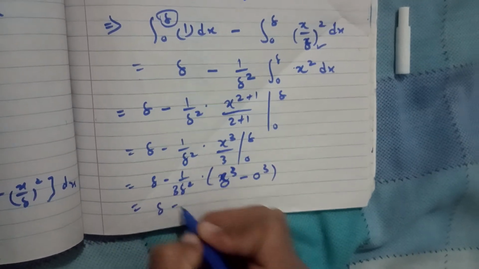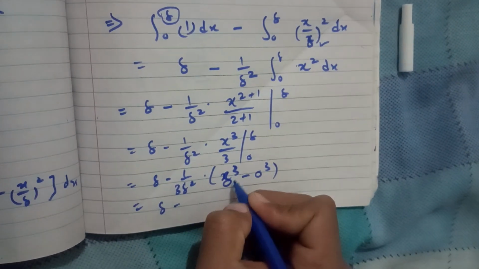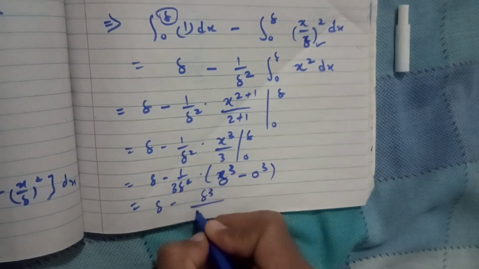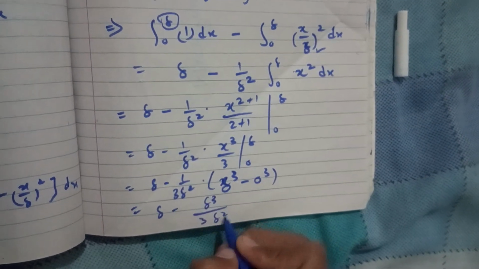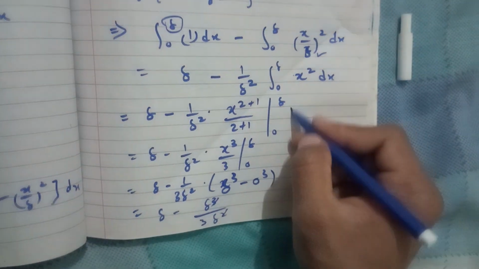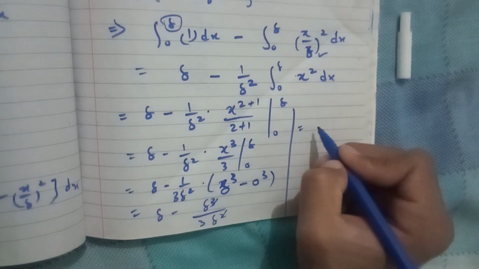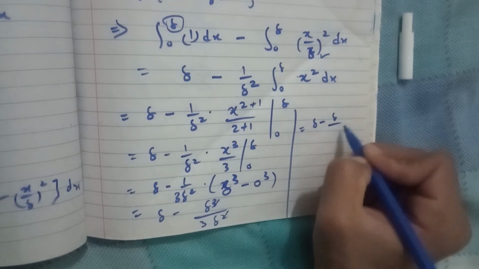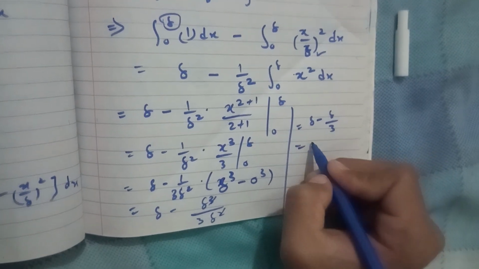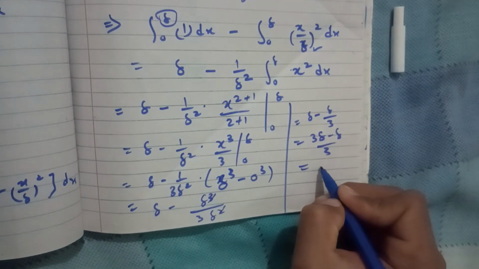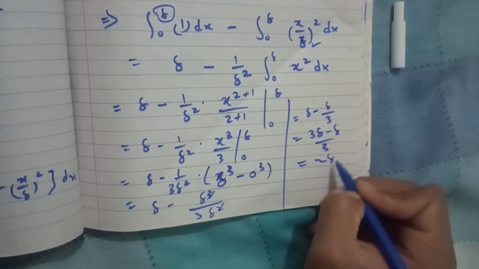So we are left with delta minus delta cube over 3 delta square. The delta square term cancels out with the cube, so we are left with delta minus delta over 3. Taking the LCM, 3 delta minus delta over 3 gives us 2 delta over 3.